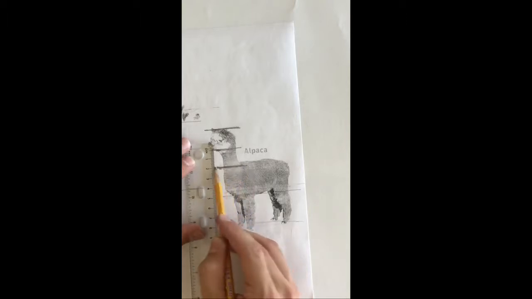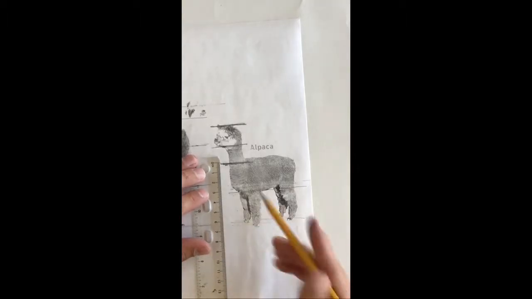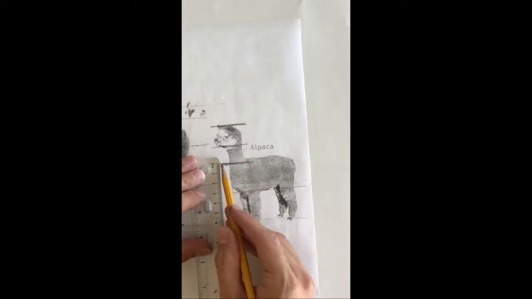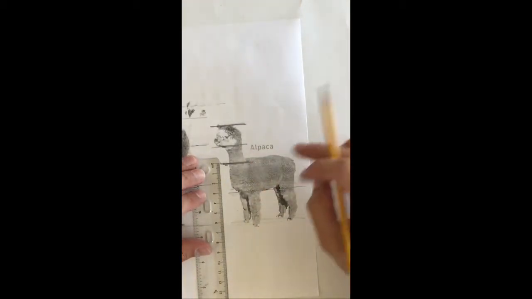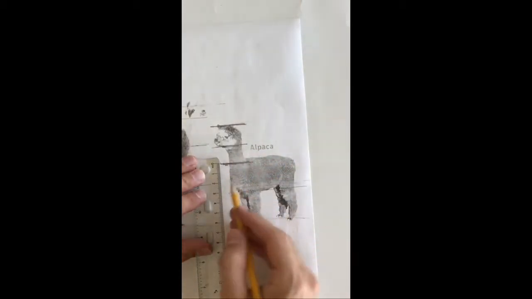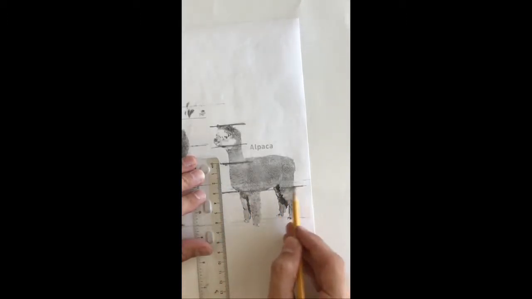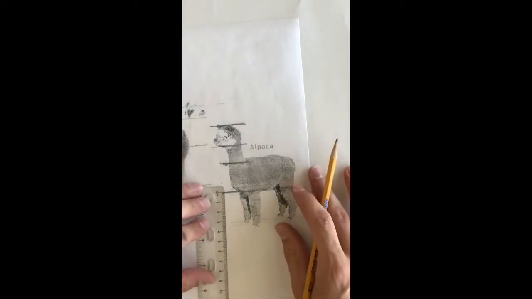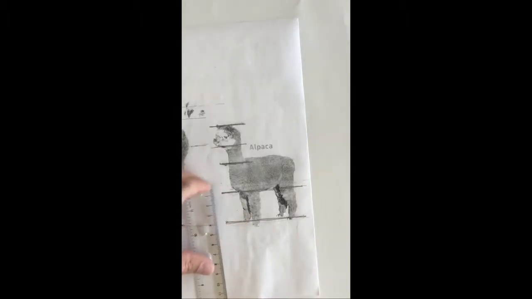Then if I look here, his body is about 2 or 1.5 heads tall. So 2 centimeters is here, but 3 centimeters is right here. And so that's 1.5 heads. And then also the legs are 1.5 heads long, right at 3 centimeters.